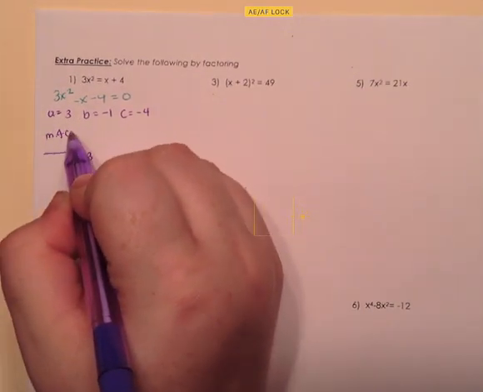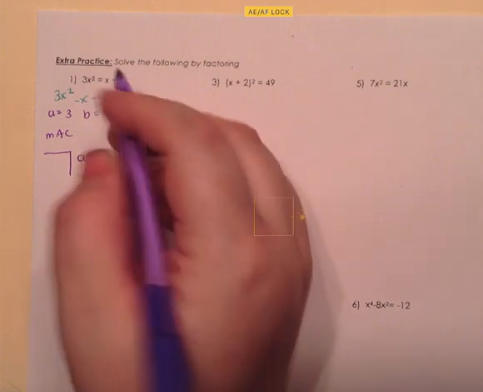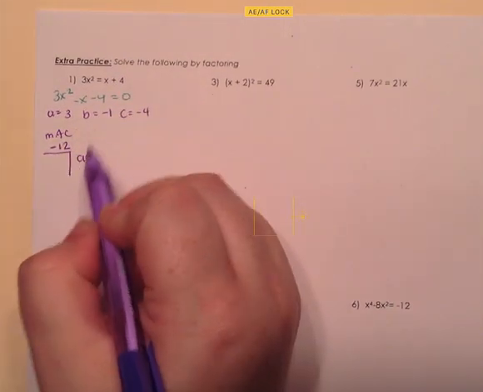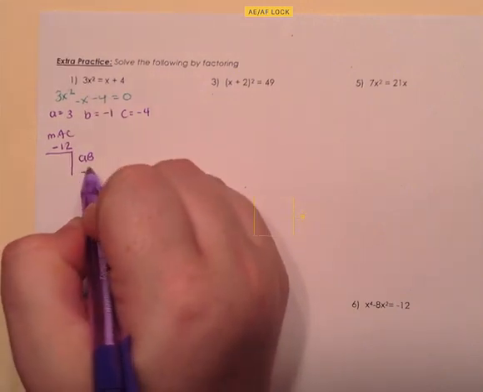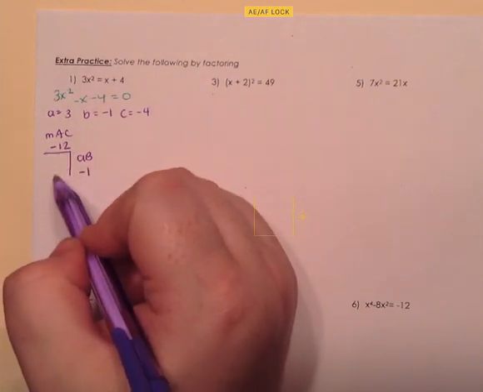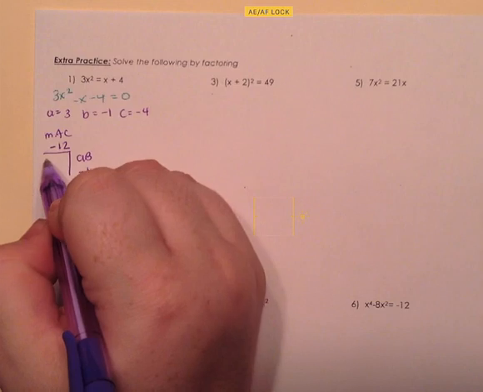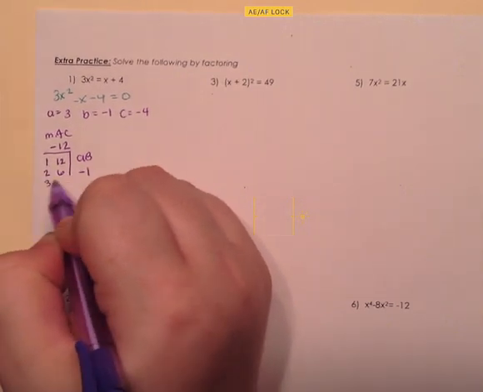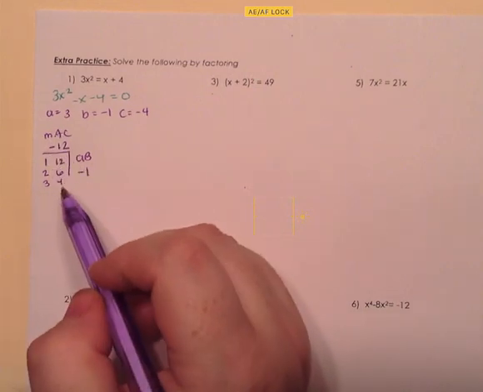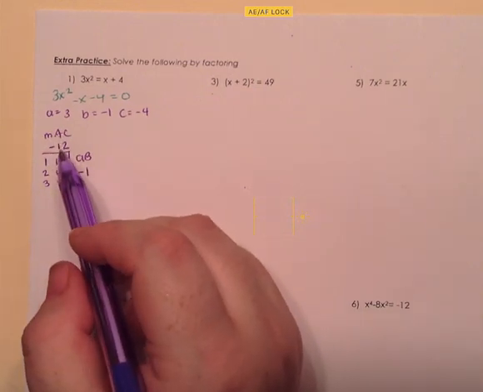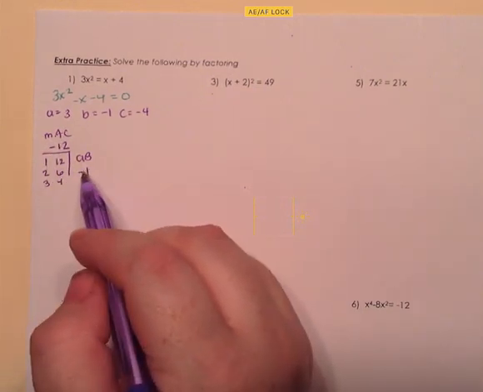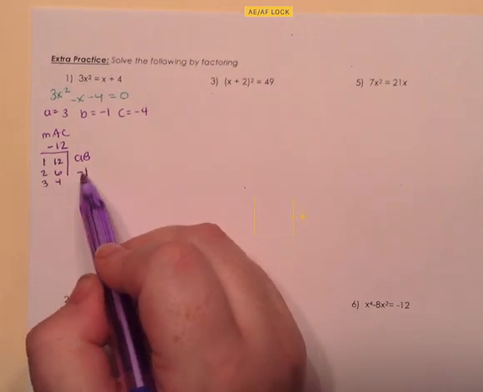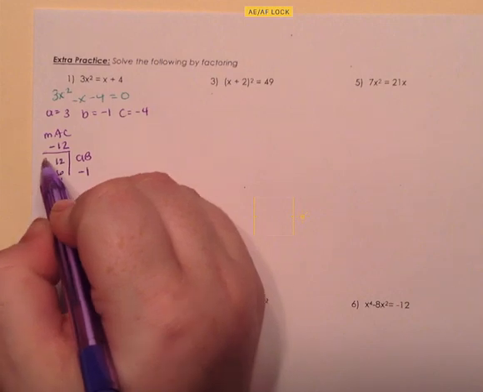MAC is multiply A and C, so it's 3 times negative 4, which is negative 12. And AB is add to B, so our B value is negative 1. So in our chart, we're going to multiply to 12. We start with 1 and 12, 2 and 6, 3 and 4. Up goes multiplies to A and C, and then sideways adds to B. 1 and 12 will never give us a 1. 2 and 6 cannot add to a 1, but 3 and 4 can.